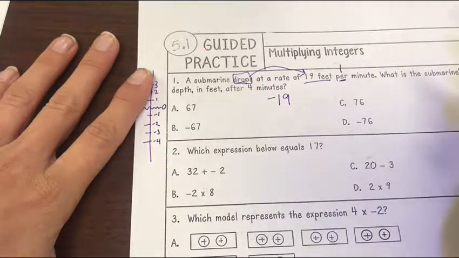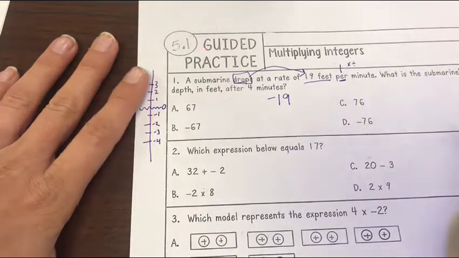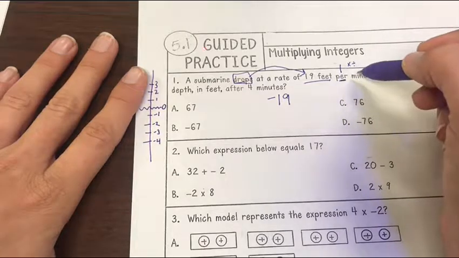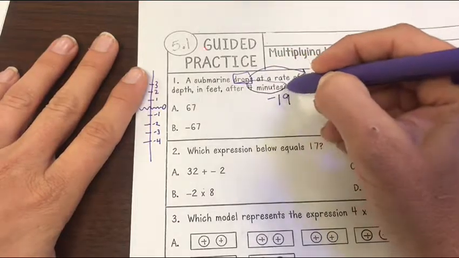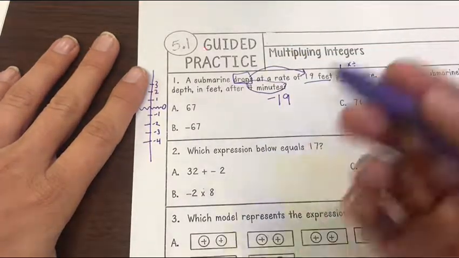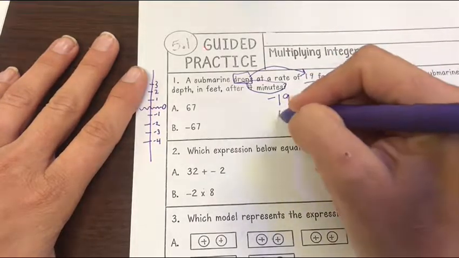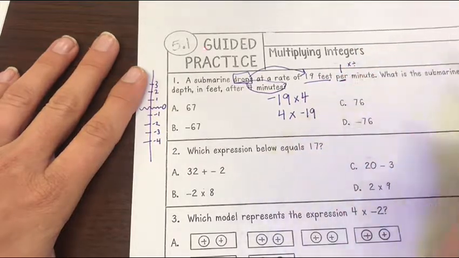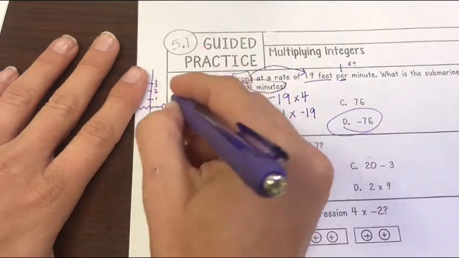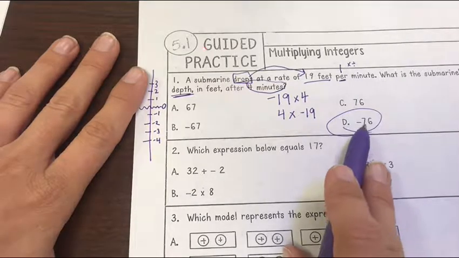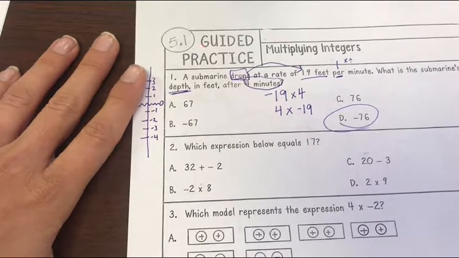Remember, when we see the word per, it's just like each and every. It means 1, which means groups. It means to multiply or divide. So we're going 19 feet per minute. In 1 minute, we're dropping 19 feet. But we're doing it how many times? We're dropping 4 minutes, right? With 19 feet each time. So we're having 4 groups. You can write it either way. 4 groups of negative 19, which is going to be D. So when it asks me the depth, I need to make sure that I tell you where we are. Okay, we're 76 feet down, and that negative sign tells you that.